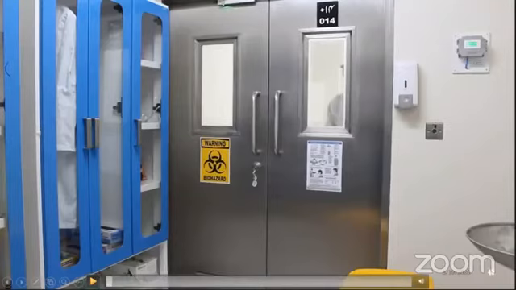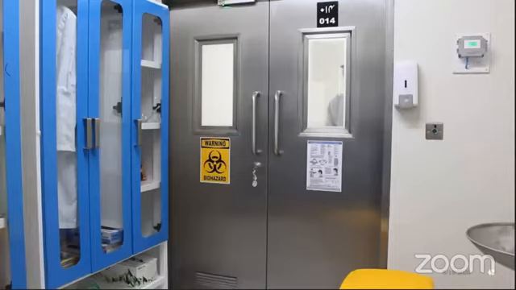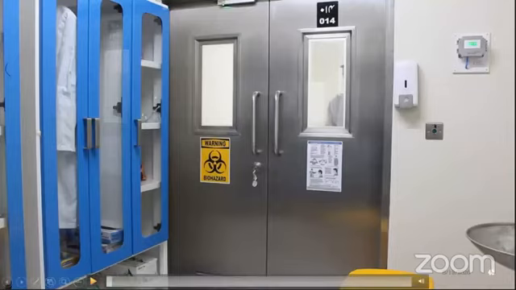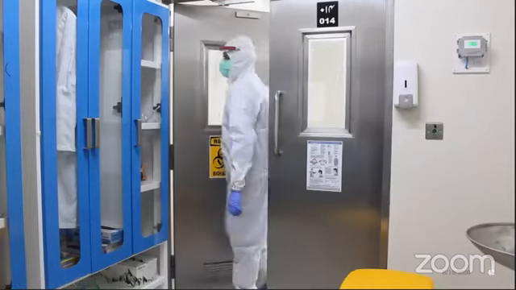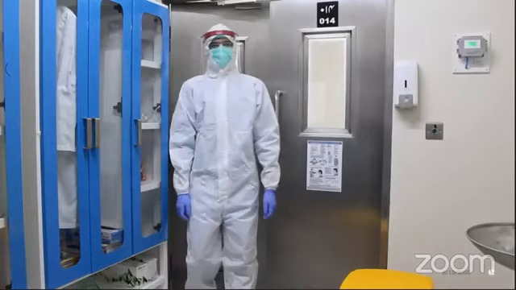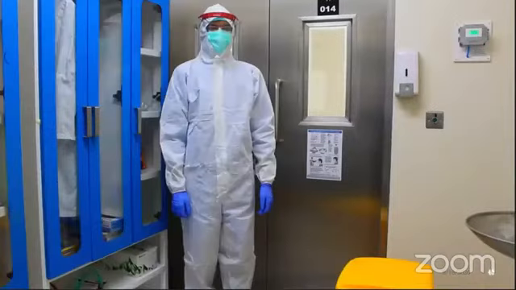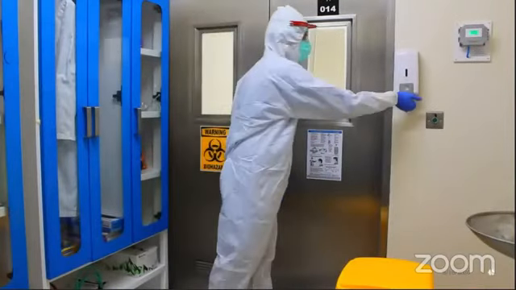Before coming out of the BSL-3 facility, the outer pair of gloves is removed and discarded. He has already removed the outer pair of gloves inside the BSL-3 facility.